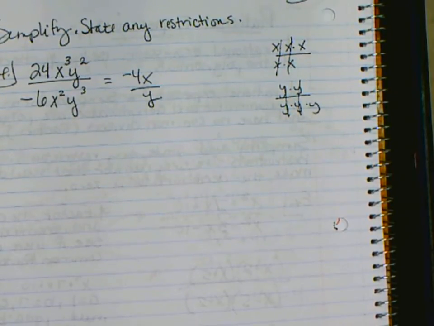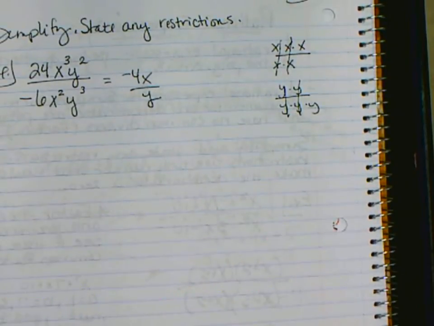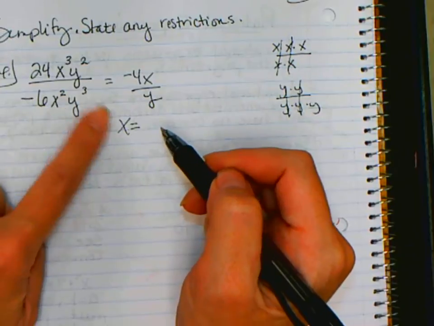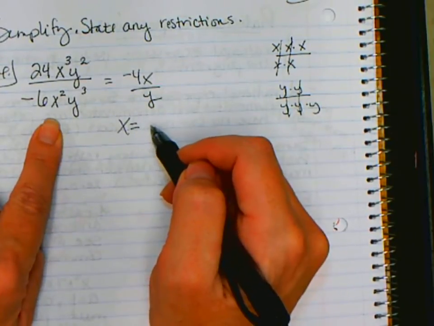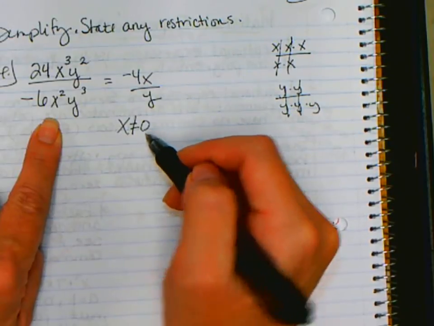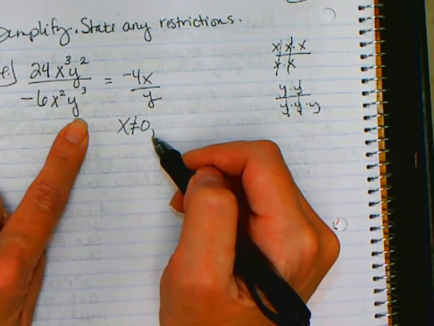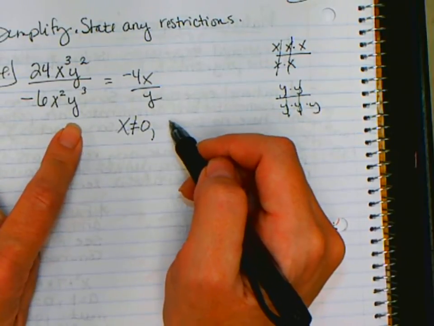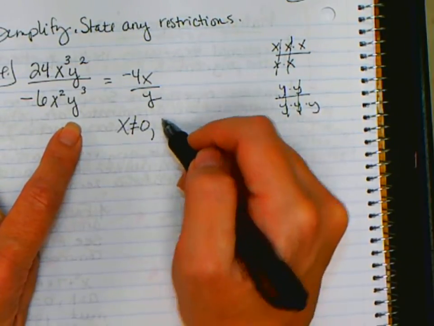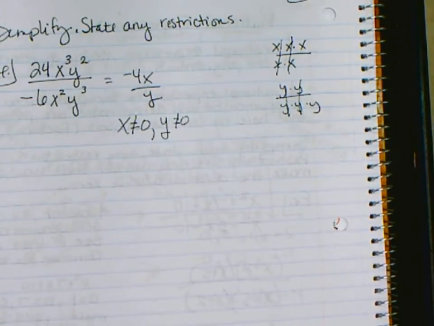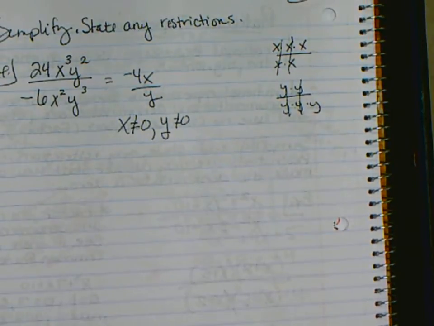Now, it said state the restrictions. I've got two variables here. So you can see, what would x have to be to turn this all into a 0? 0, right? So x can't be 0. And then also you have another variable of y. What would y have to be to turn the denominator into a 0? Oh, 0 again, right? So x can't be 0 and y can't be 0. And that's that.